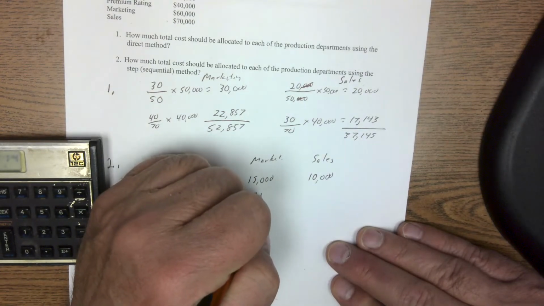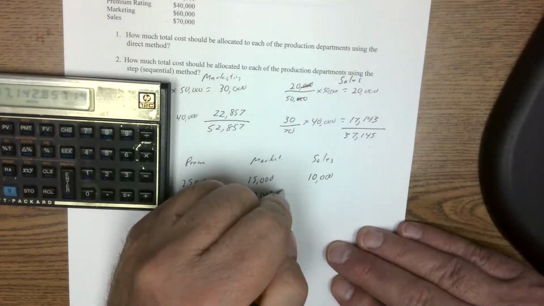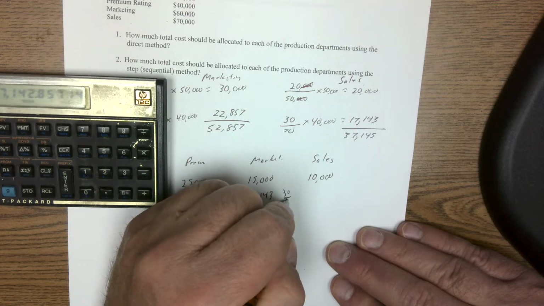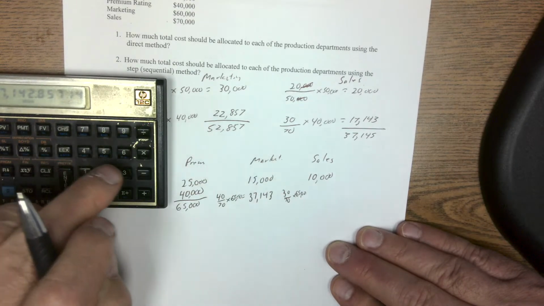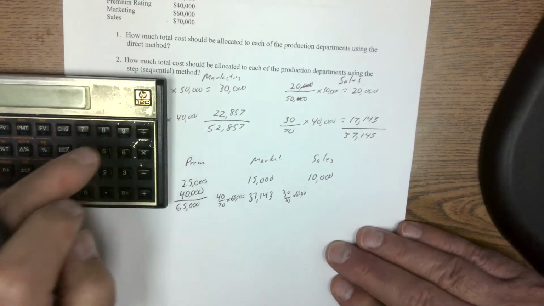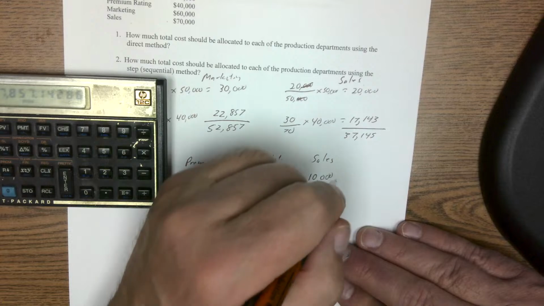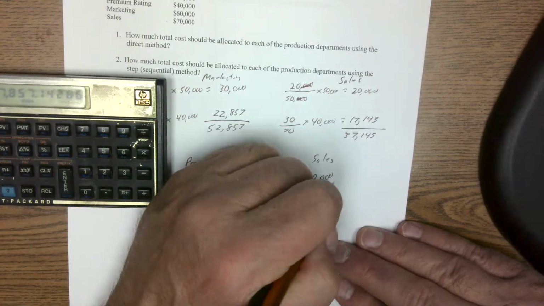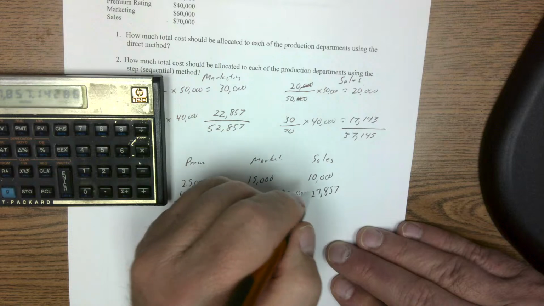37,143. And this one will be 30,000 divided by 70,000 times 65,000, which will be 27,857.